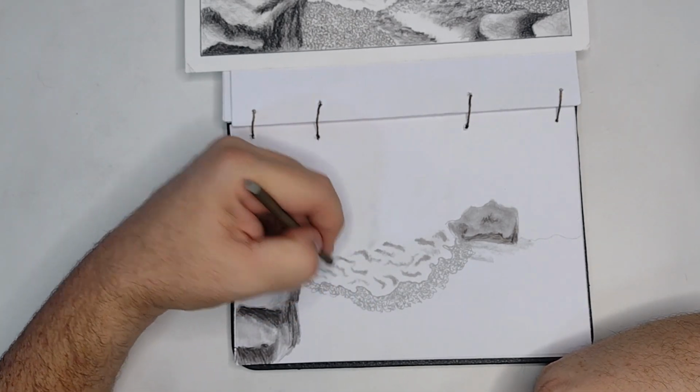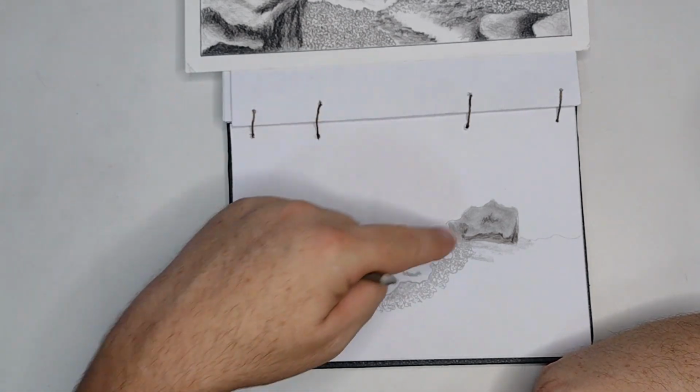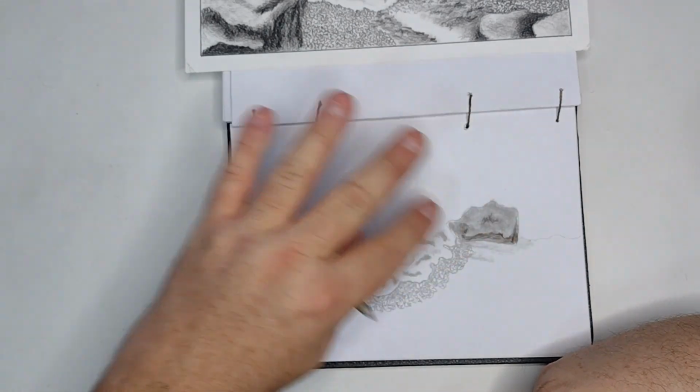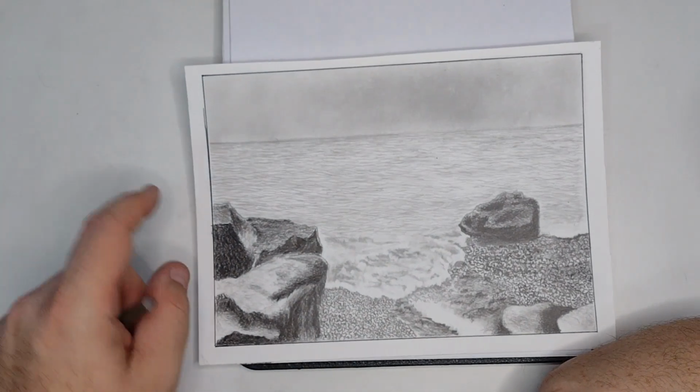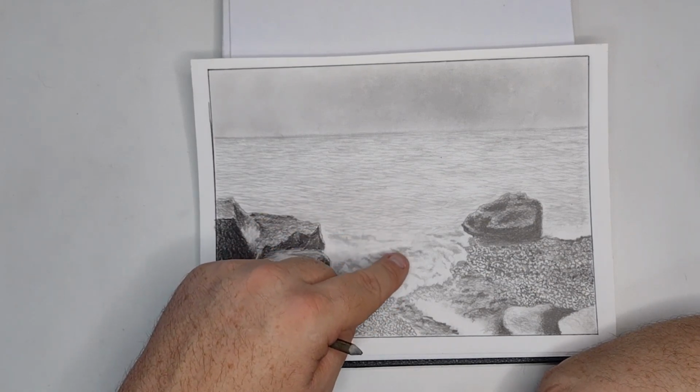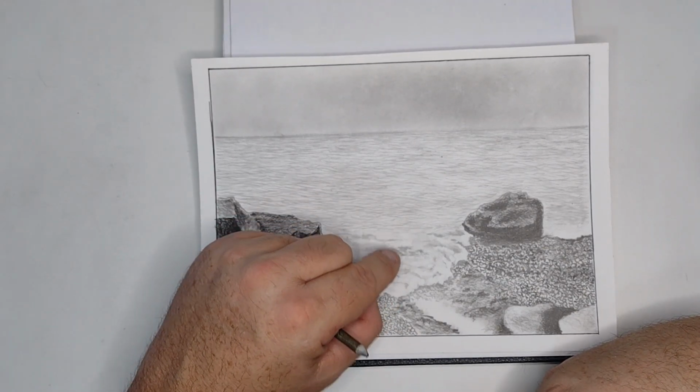And obviously there is a transition here from the foam to the flow of the sea, that is a different texture, right? So there is a small short transition here.